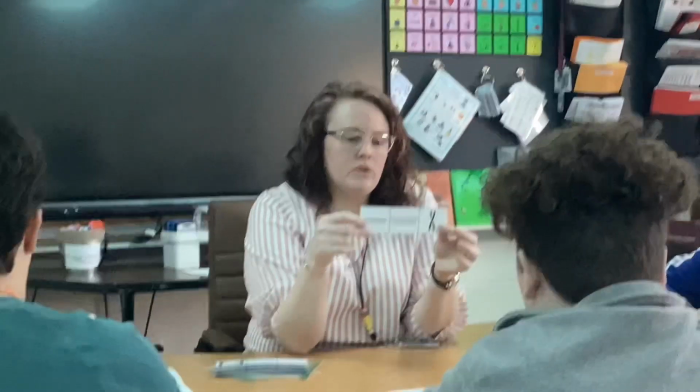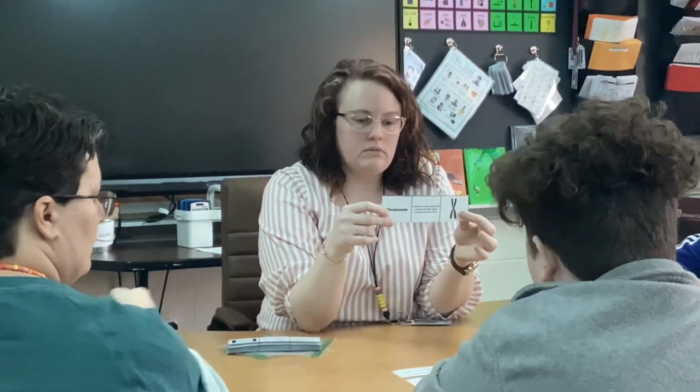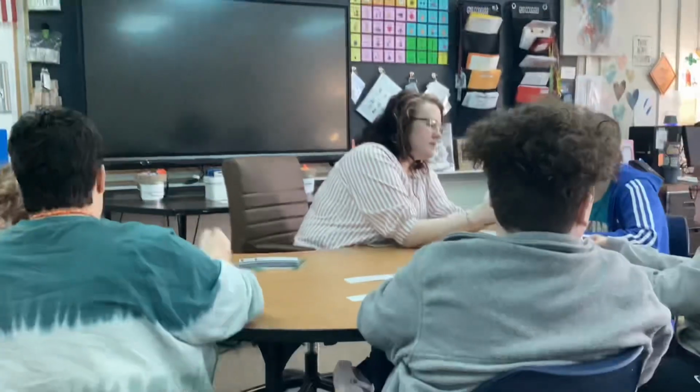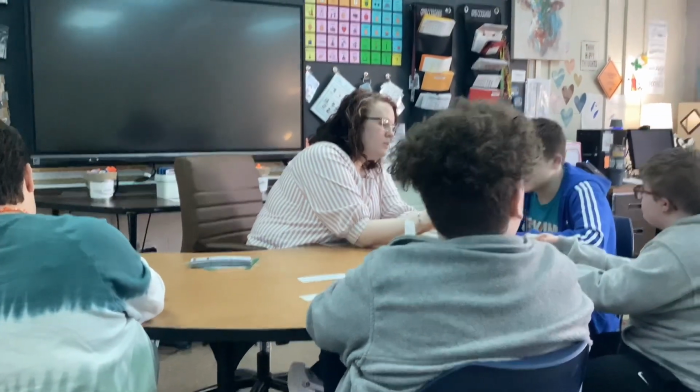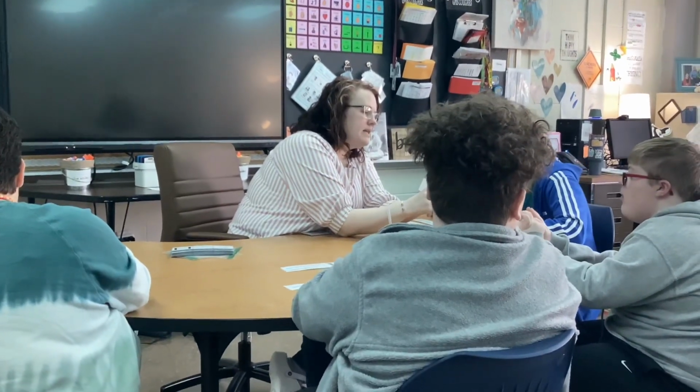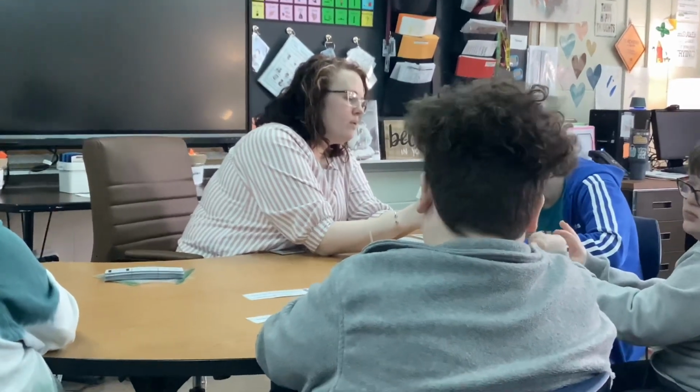Okay, so Brack says chromosome. So you wanna find the one that looks like an X on there. Very good, Aiden. You got it. Jade, you got yours? Okay, so let's look at it. It says structure in the nucleus that contains the DNA tightly coiled up around proteins.